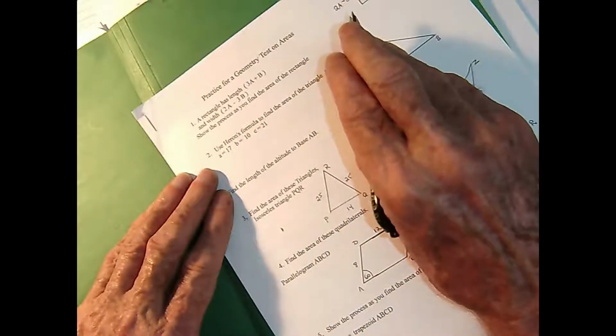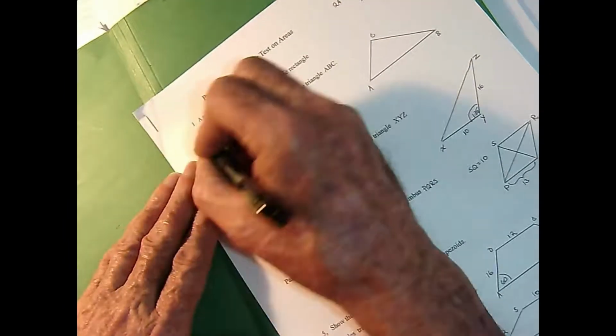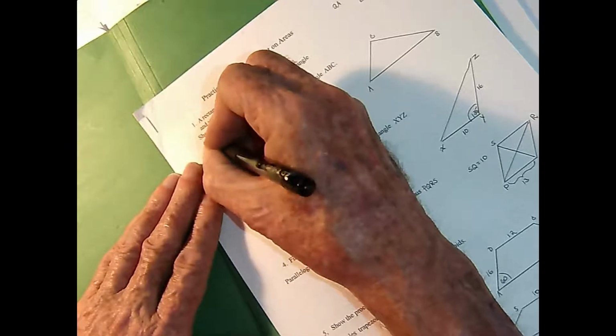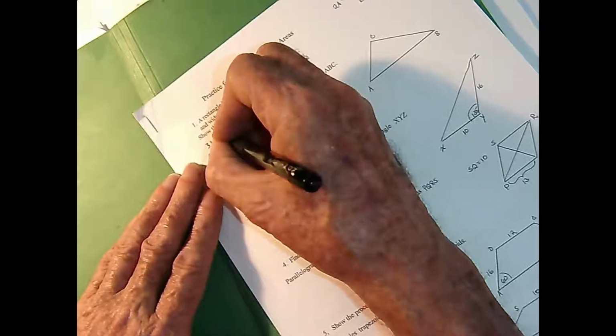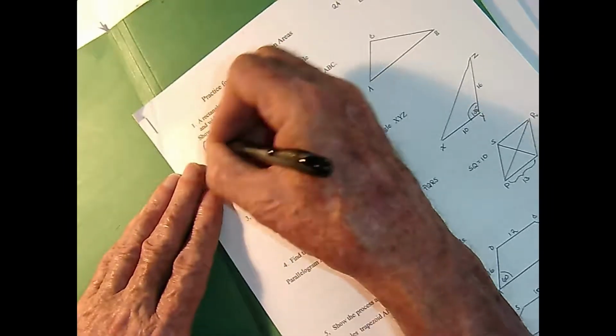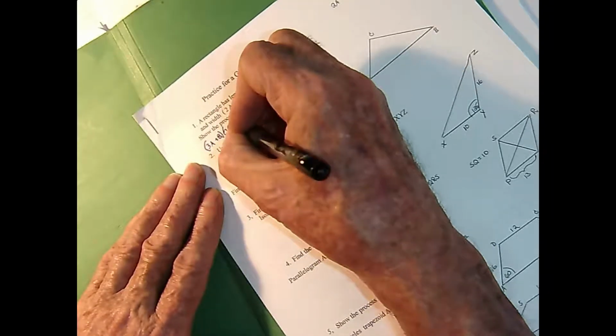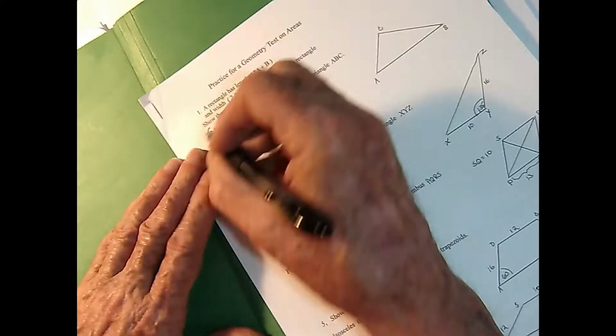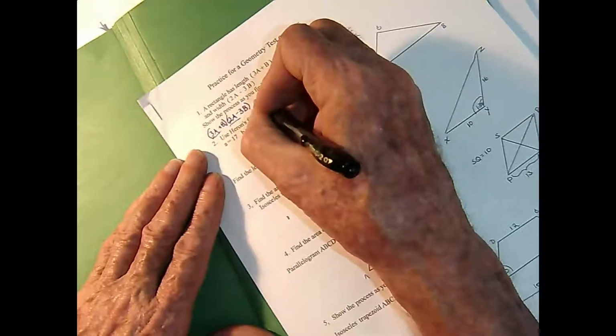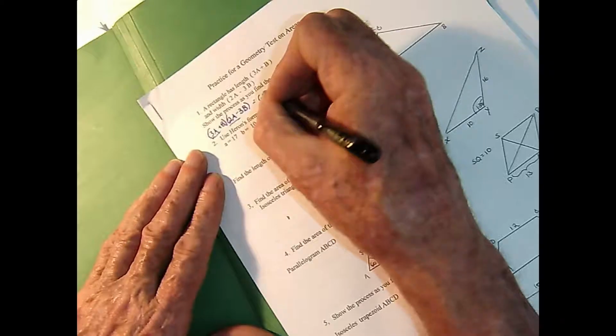We can measure those out, but we're just going to get the product of the length and the width, and that'll be the area. So the length is 3a plus b, times 2a minus 3b. We multiply the first term times the first term, and that'll be 6a squared.